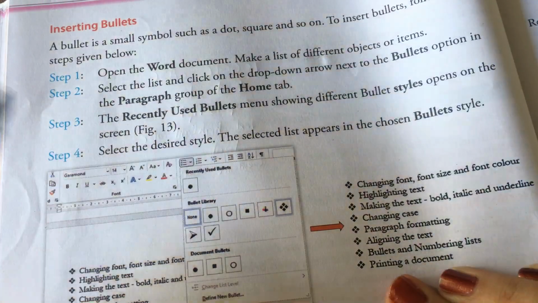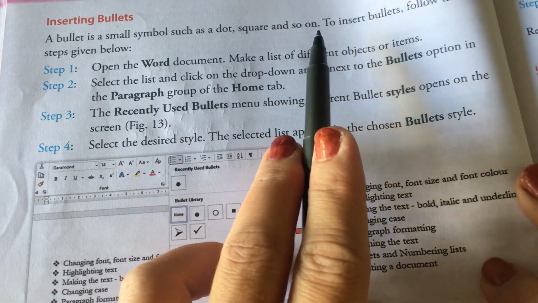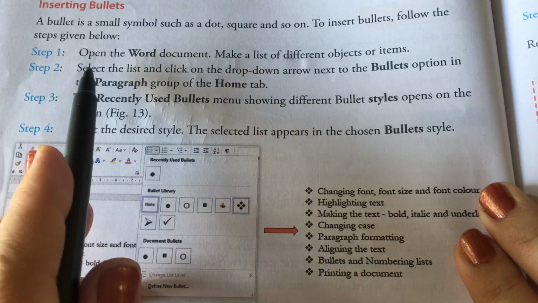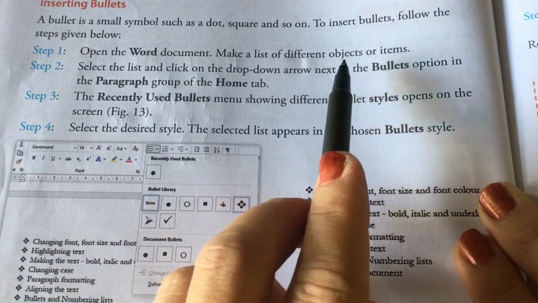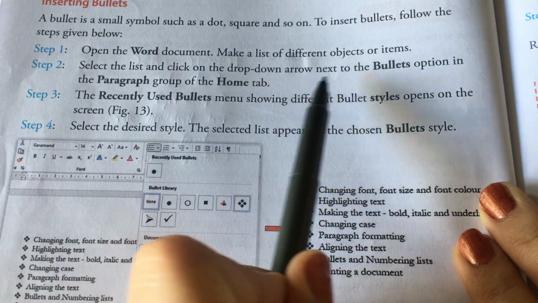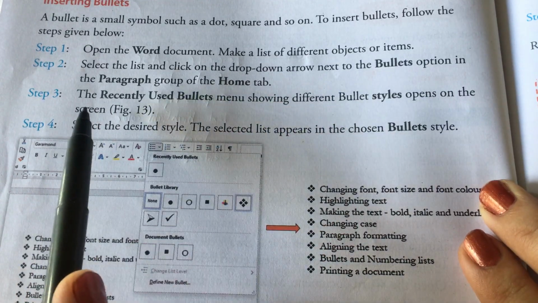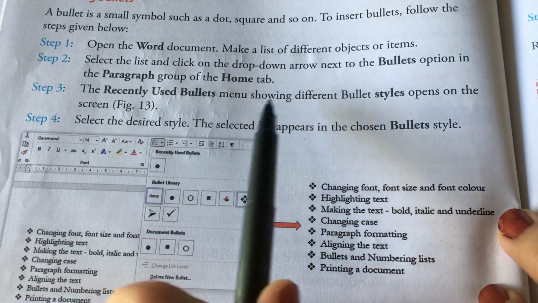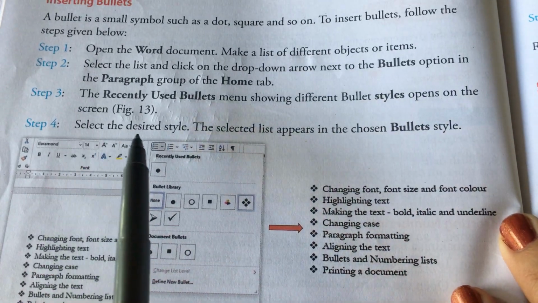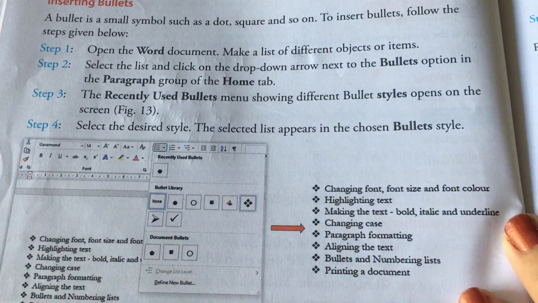And inserting bullets. A bullet is a small symbol such as a dot, square, and so on. To insert bullets, follow the steps given below. 1. Open the Word document. Make a list of different objects or items. 2. Select the list and click on the drop-down arrow next to the bullet options in the paragraph group of the Home tab. 3. The recently used bullets menu showing different bullet styles opens on the screen. And 4. Select the desired style. The selected list appears in the chosen bullet style.